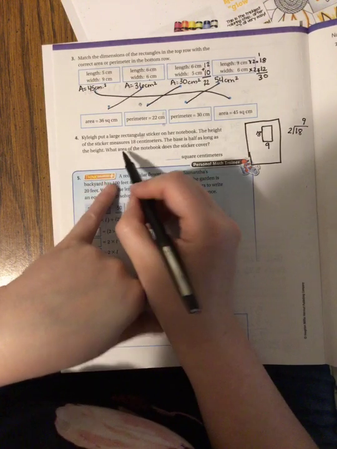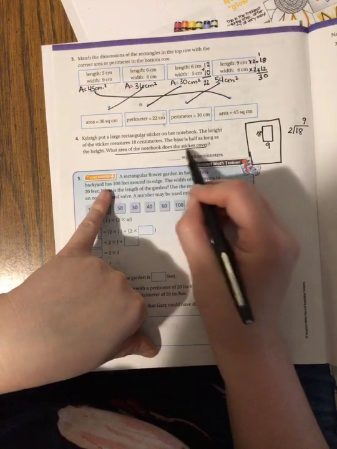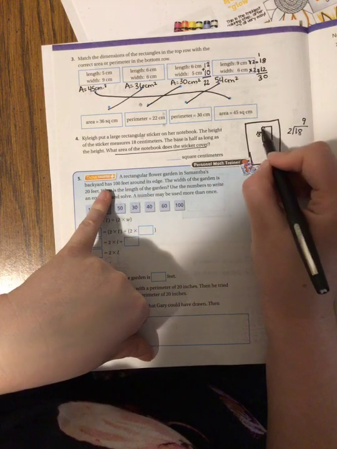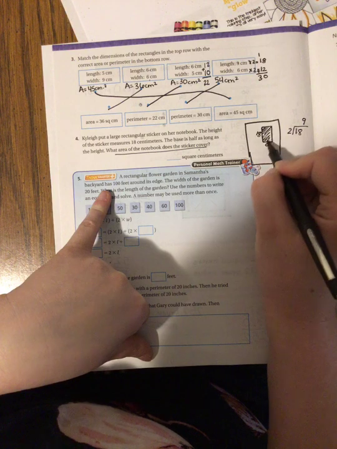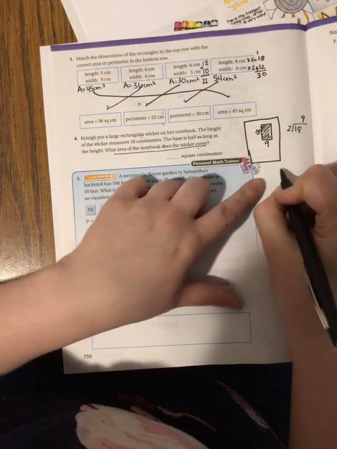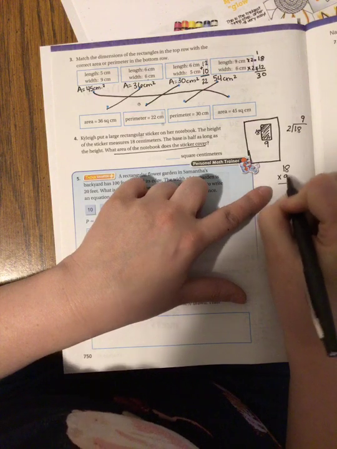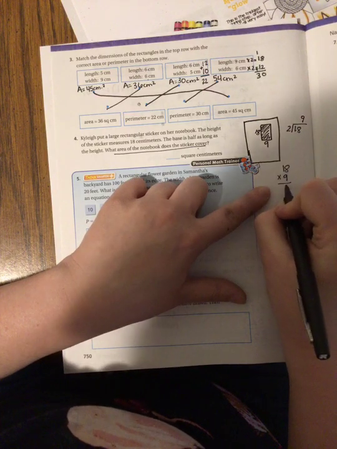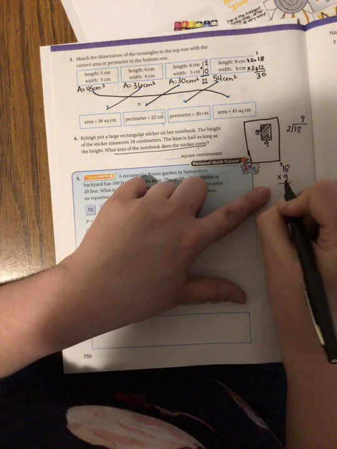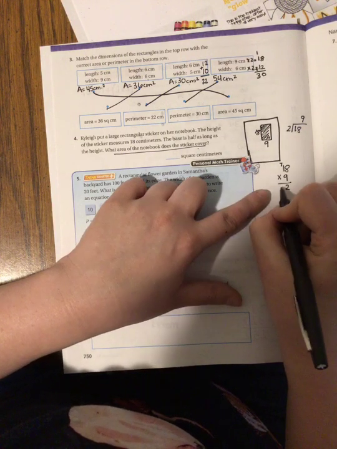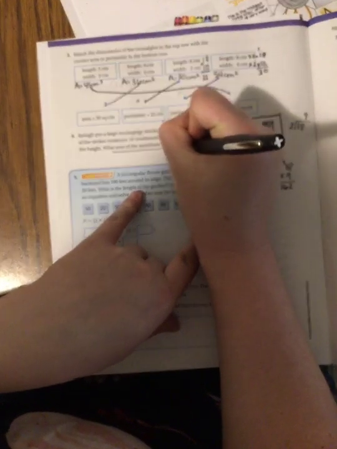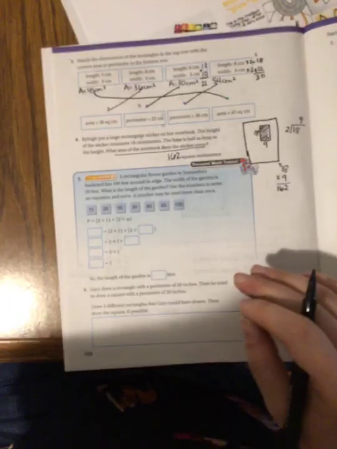And it says what area of the notebook does the sticker cover? So we're trying to find the area of the sticker. We're going to do 18 times 9. 9 times 8 is 72. 9 times 1 is 9, plus 7 more is 16. So we have 162 square centimeters.